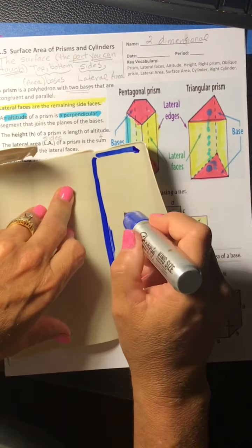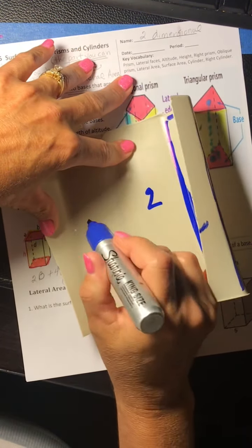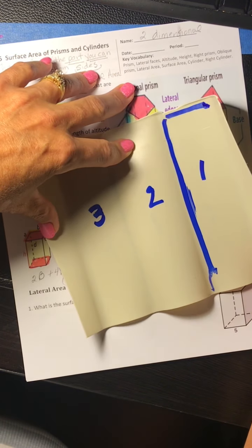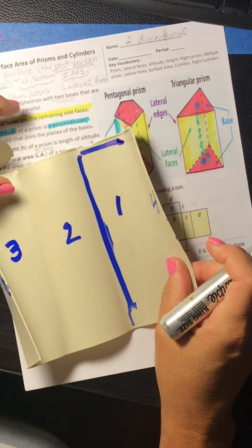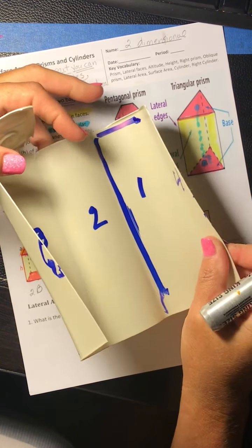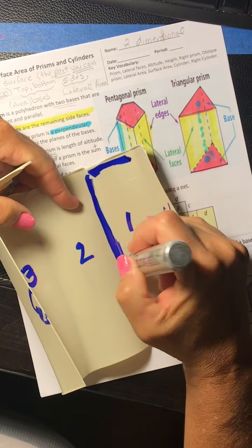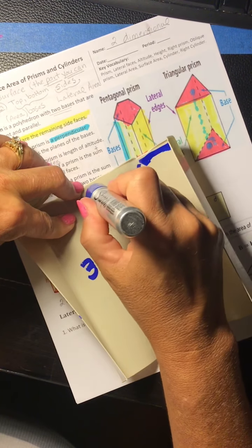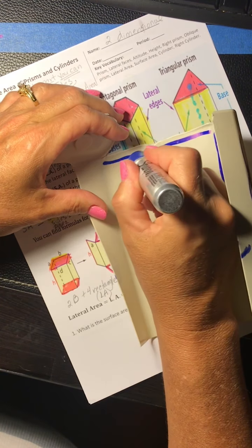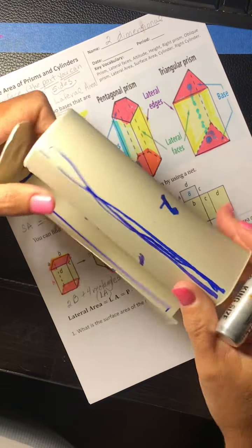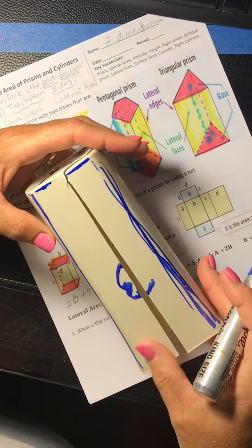And if we end up doing that 1, 2, 3, and these 2 pieces left over that I cut would be 4, we would have 4 areas of rectangles, which would be the length and the width of 1, the length and the width of 2, the length and the width of 3, and the length and the width of the 4th one.